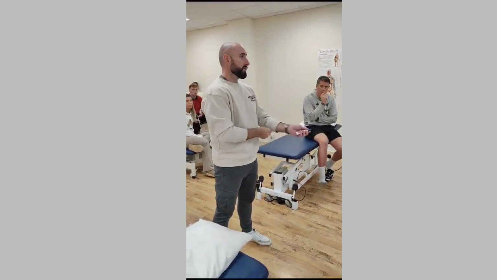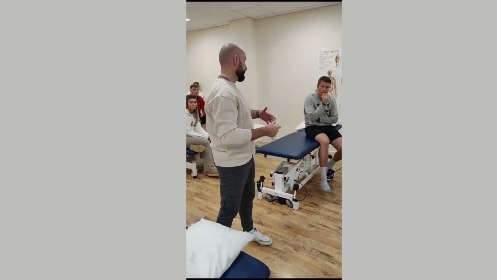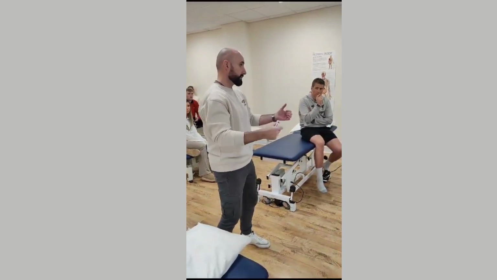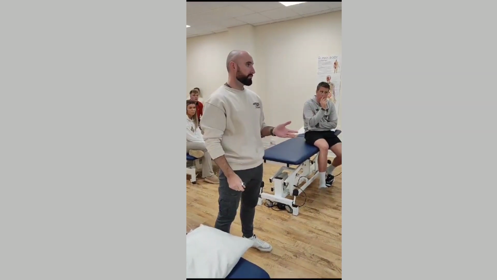Okay, so what happens if we go back and right? Now bear in mind, you can do a slight traction test as well to see if the ligaments are injured there, so you can slightly go into the rib cage and lift up a little bit, and there could be a ligamentous injury in there. Okay, so we'll leave that one aside for a minute, but let's just say if we go back and right.